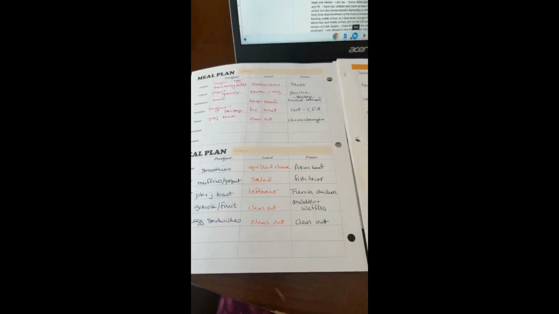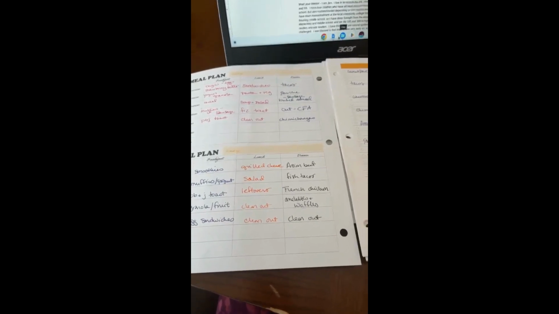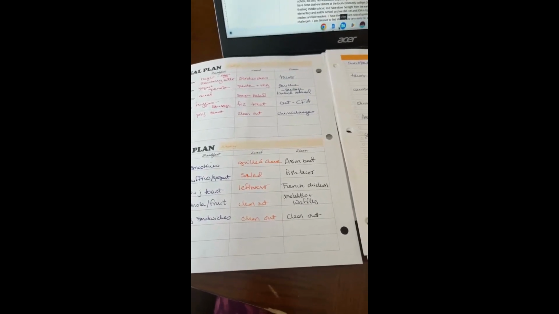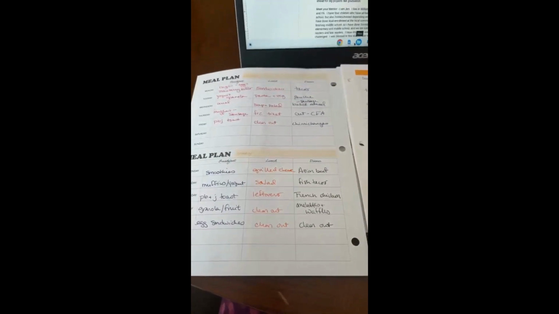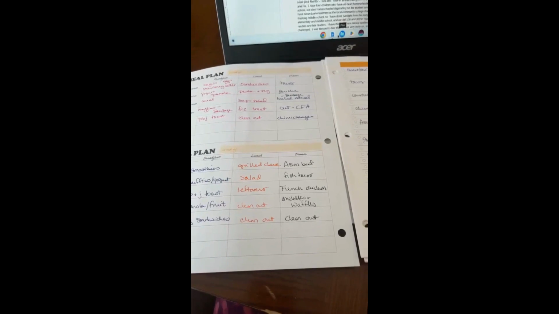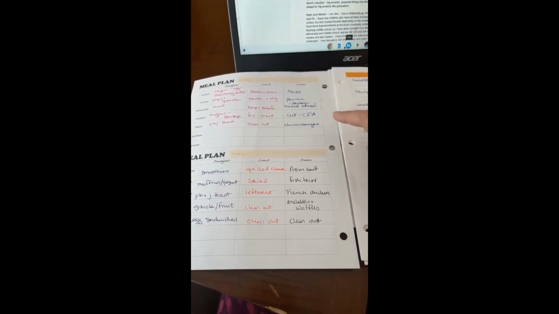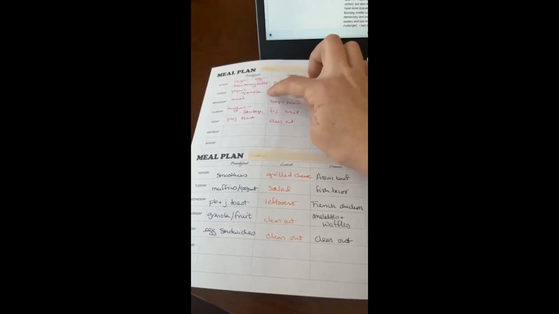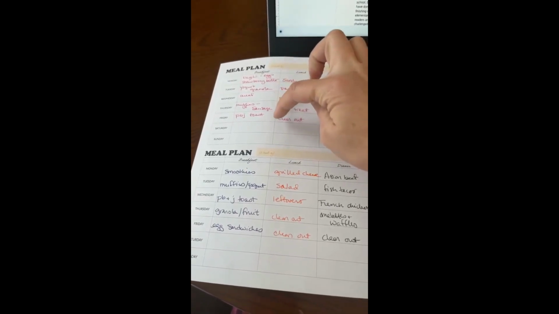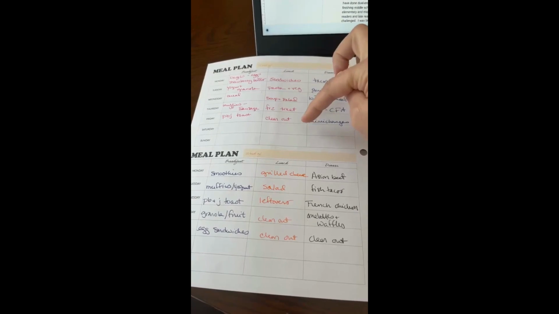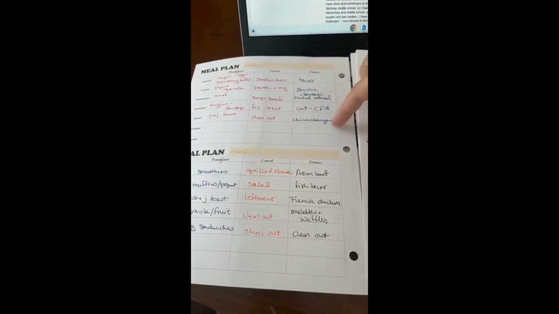Obviously, if this would drive you crazy, do it differently. But this is just one family's view so that you can either think, wow, that's amazing, or heck no, lady, I would never do it like that. So one of the things I do is make a general list of what I need to have in the house for breakfasts, lunches, and then dinners.